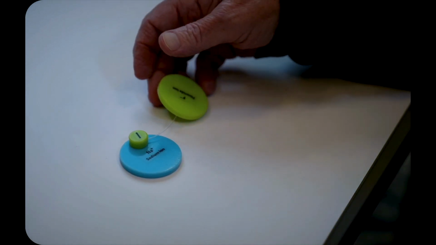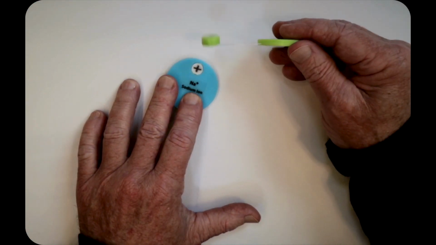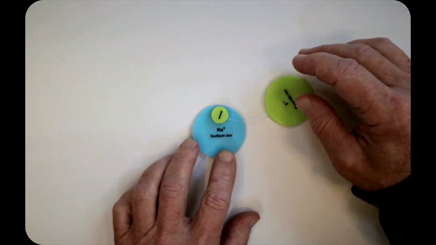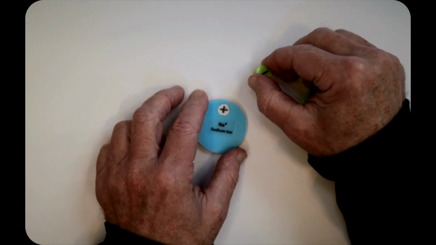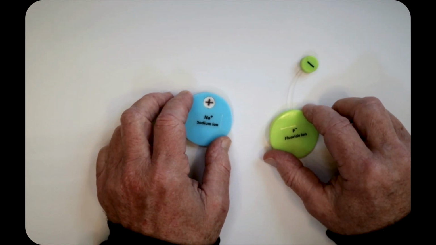Okay, you have a sodium, it's got a plus, and we'll add a fluoride to it, and boop, it pops together. Look at that. They just stick together. See? Isn't that cool? Okay, and I have different things on different sides. Now these are just prototypes. The actual models are in production right now in China. They'll be available around the beginning of the year.